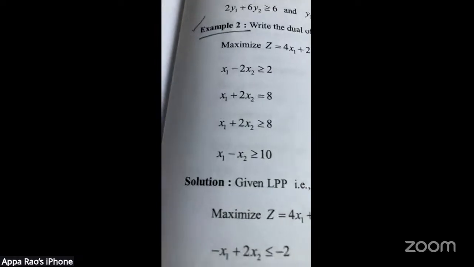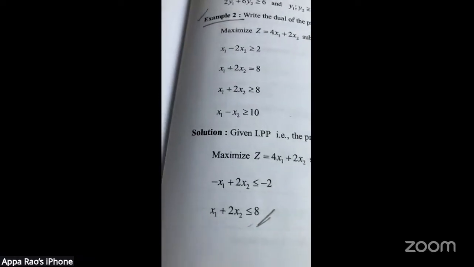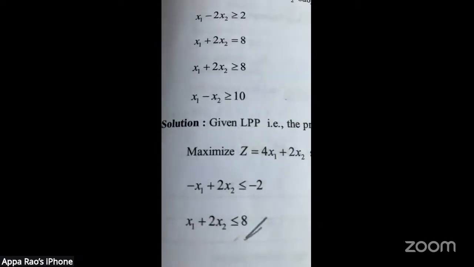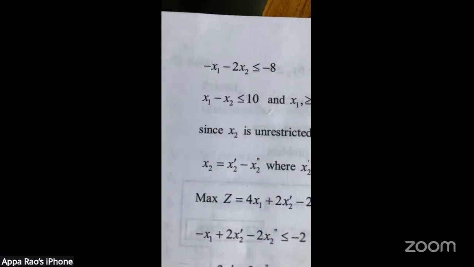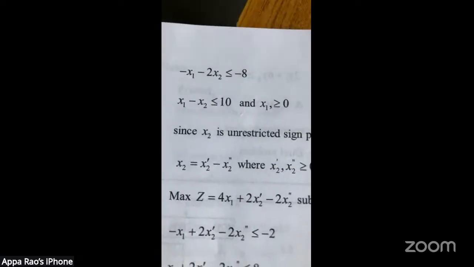The primal is rewritten in the symmetric form as follows. Maximize z equal to 4x1 plus 2x2 subject to constraints minus x1 plus 2x2 less than or equal to minus 2, x1 plus 2x2 less than or equal to 8. Short answer type of question, most important. So minus x1 minus 2x2 less than or equal to minus 8, x1 minus x2 less than or equal to 10, and x1 greater than or equal to 0.